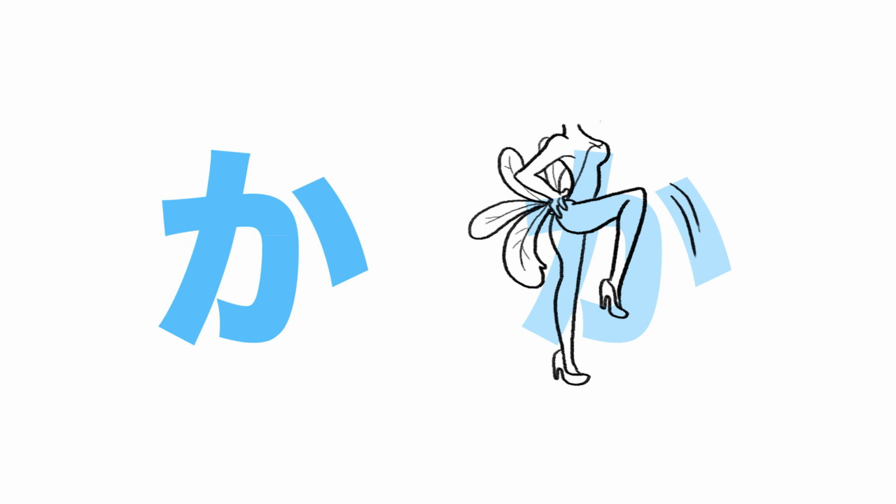Alright, that's the 5 kana from this section. Can you remember them all? Let's go through each one slowly. Ka. Remember, this is the can-can dancer. The can-can part helps us to remember that this is ka.